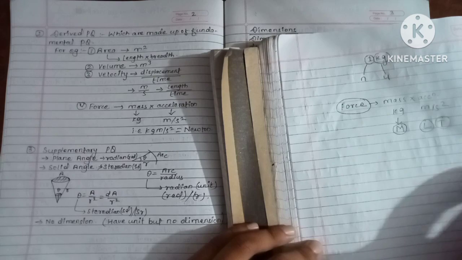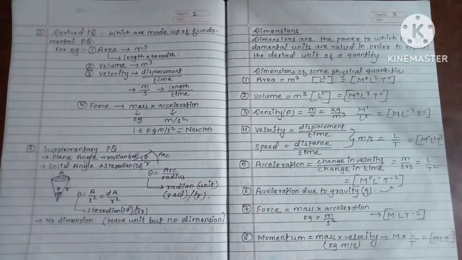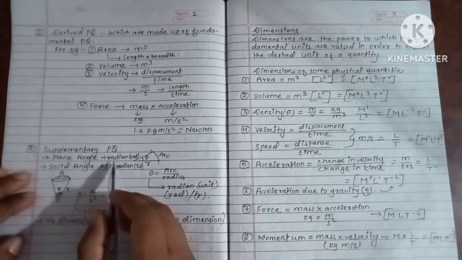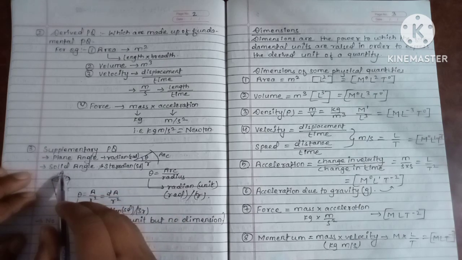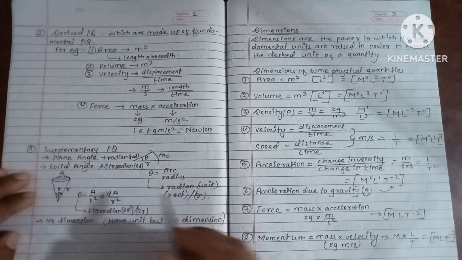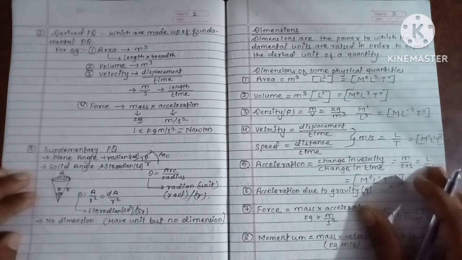Are you clear? Next we have supplementary physical quantity. We have two supplementary physical quantities, plane angle and solid angle. Plane angle has the unit radian and solid angle has steradian. Now the main topic, dimensions. Now let's talk about dimensions.